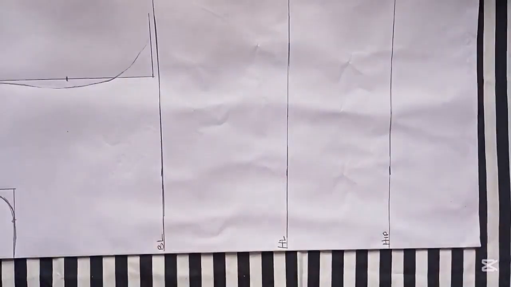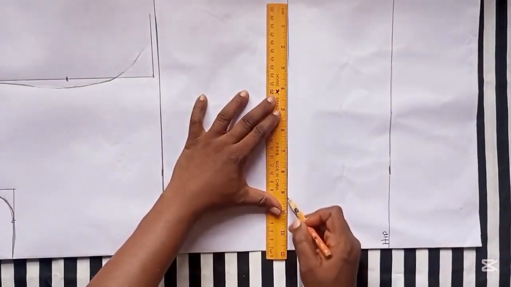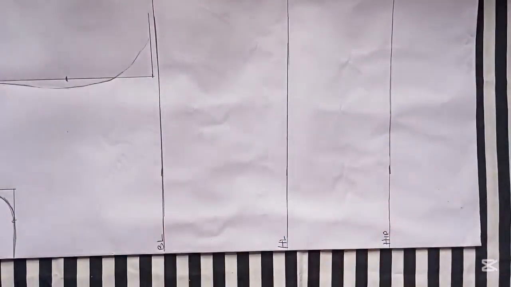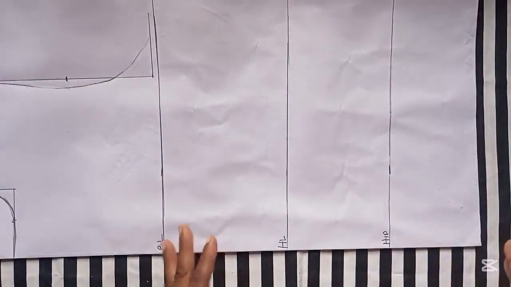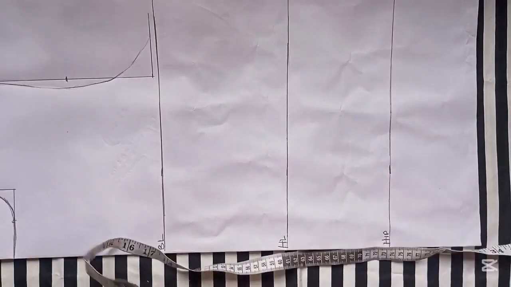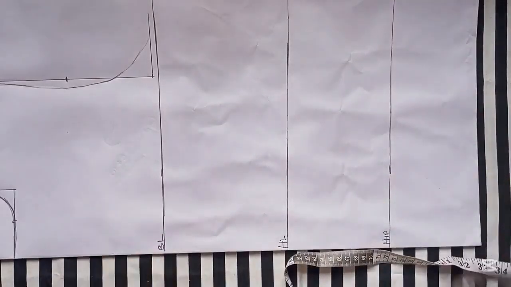So now the next thing we're going to do is to place our darts right here. Okay, so now what is a dart, if you're asked? A dart is basically a kind of tightening that you have between your bust and your hip line to give you a perfect fit at that point, okay? So now to get your dart, measure your nipple to nipple measurement. I showed you how to take a nipple to nipple measurement in my mannequin tutorial. If you don't know how to do that, please go back to that video and check it out, okay?